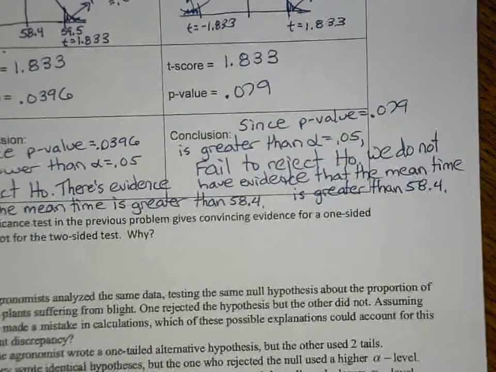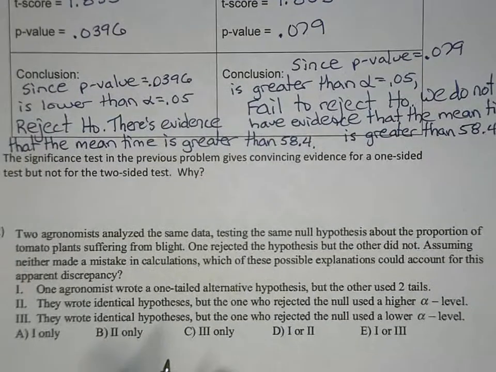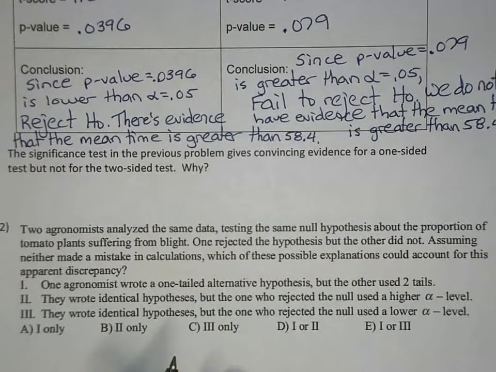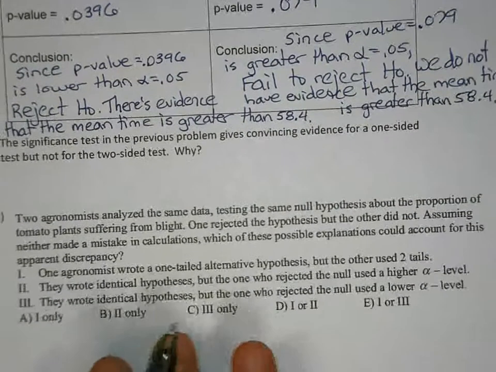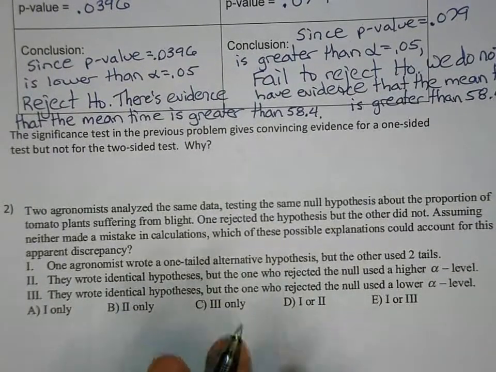So the question below the chart asks, the significance test in the previous problem gives convincing evidence for a one-sided test but not for the two-sided test. Why?